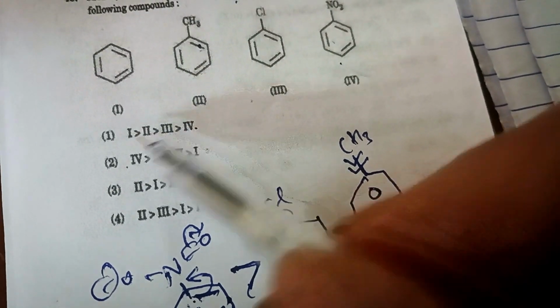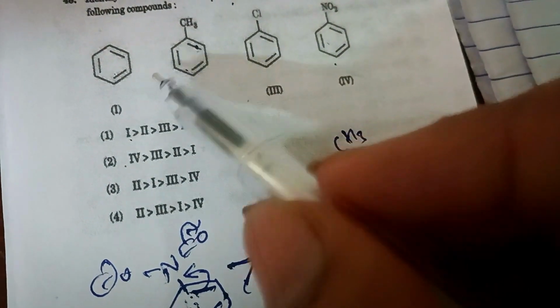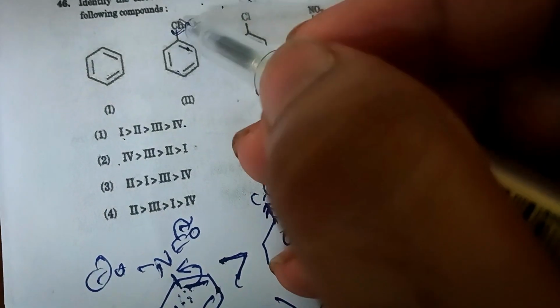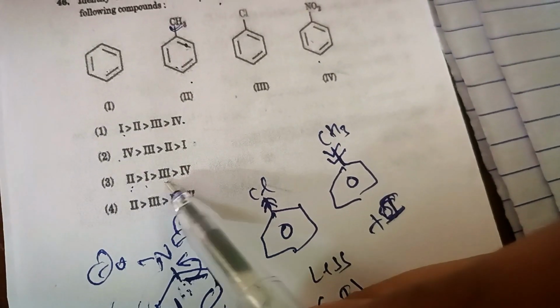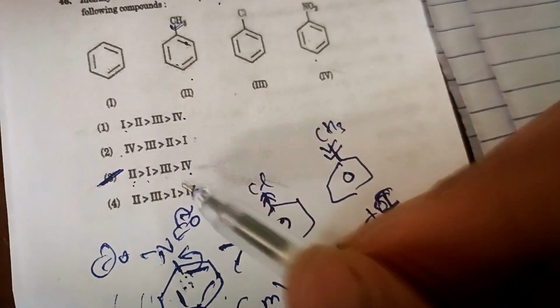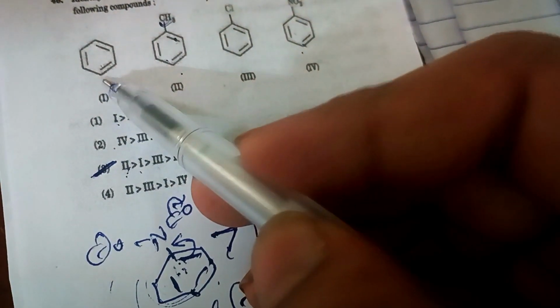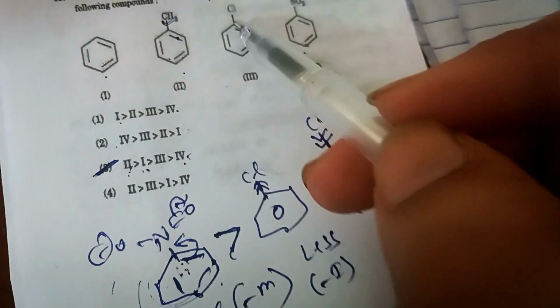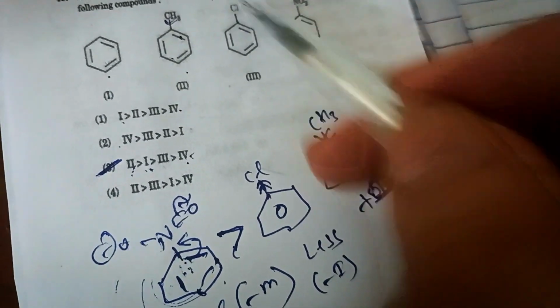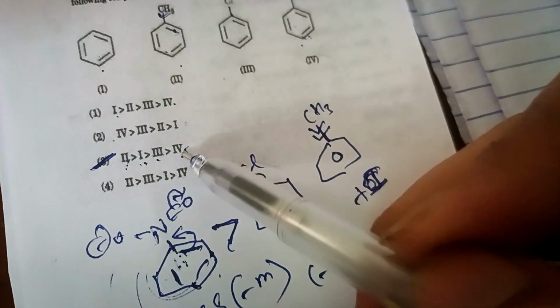Here they are telling that 1 is greater than 2, but it is wrong, since 2 is an electron donating group, so it will be first. Hence 2, 1, then 3, then 4. Yes, right, since 4 is nitrobenzene which is last. The donation from the plus I effect puts it in first position, then benzene is in second position, and then there is Cl because it withdraws by the minus I effect, so it is in the third position, and the fourth position is nitrobenzene. So this is the right answer.